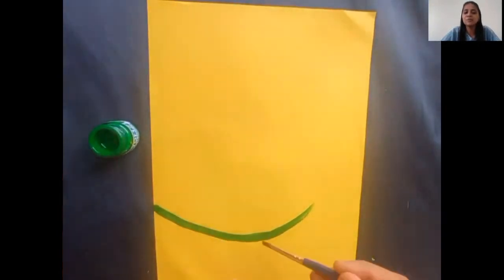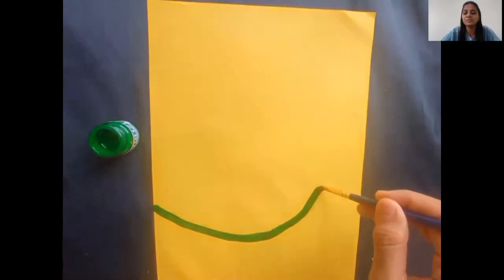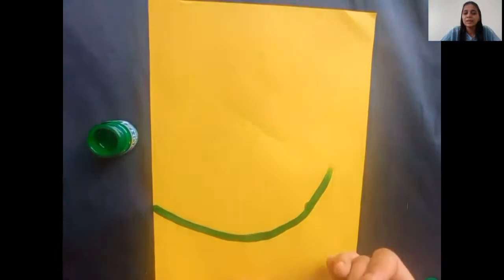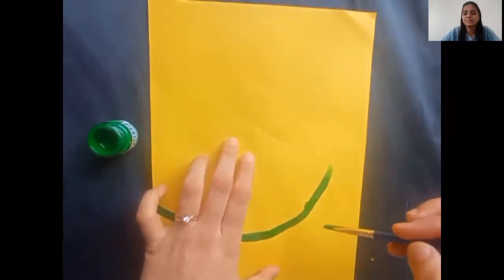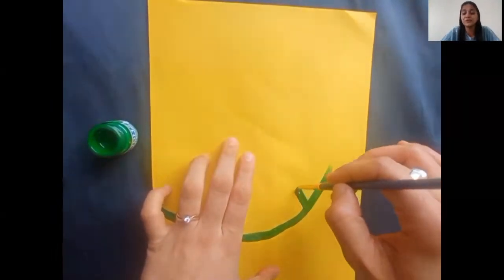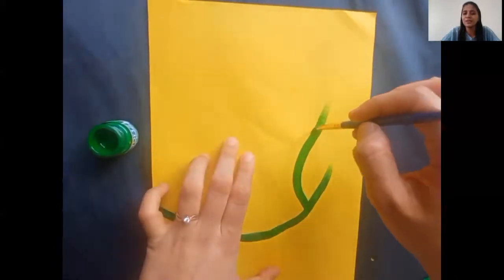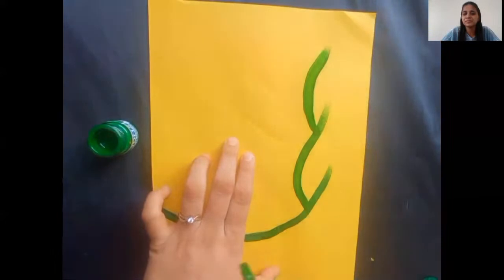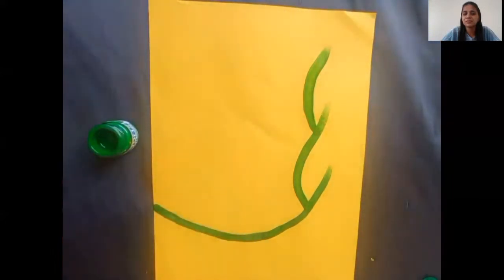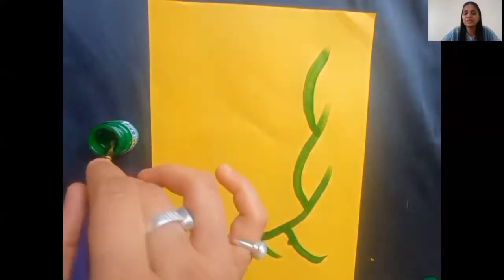Yes. After you make the lower curve, start with slowly making some upper curves. Yes. So here and there, it has to be a freehand drawing, children. So just make the strokes very freely. And then even at the lower part, just make the curves. Just the freehand curves.